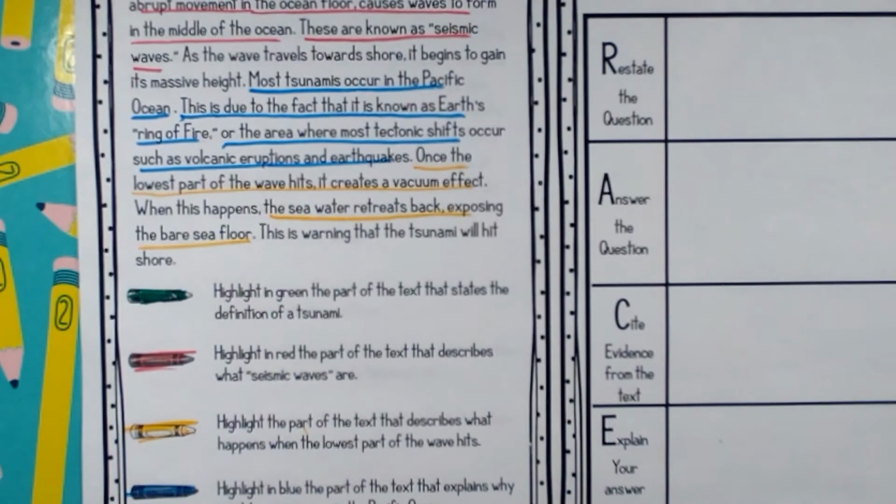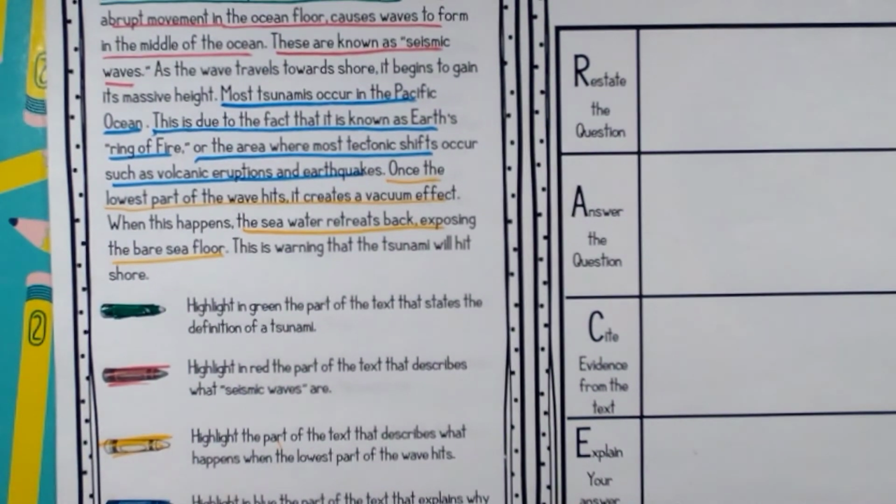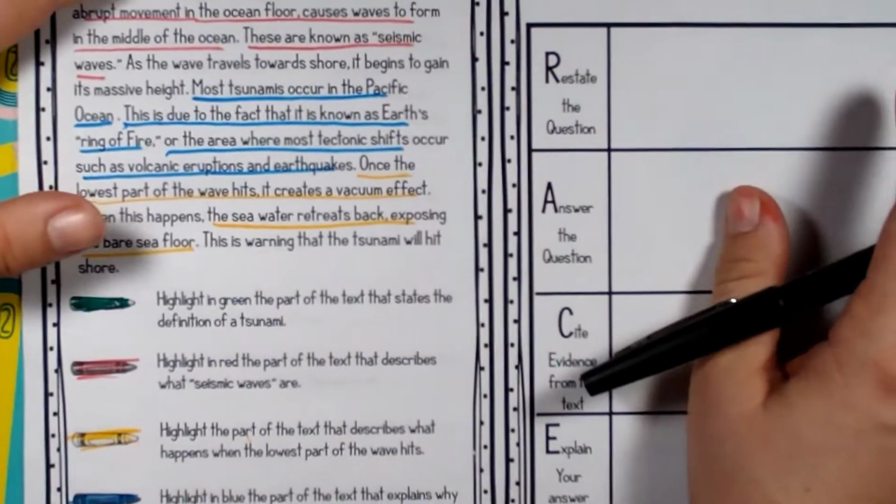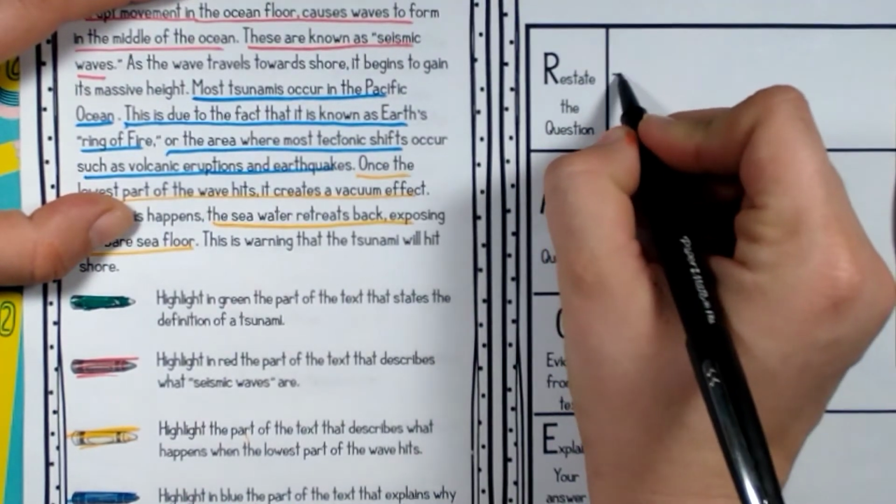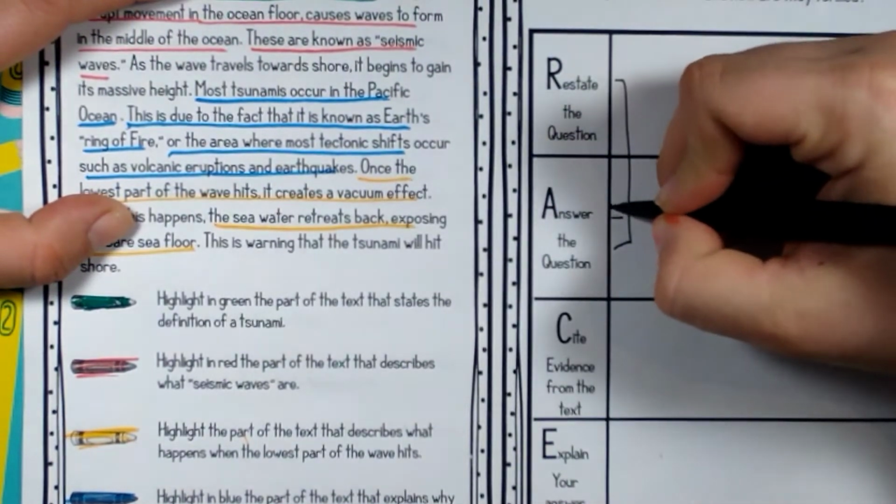So I'm going to use different colors because I do not want to get those confused. So I'm going to get black, purple for now. So restating the question, I'm going to rewrite the question in the form of a sentence. We've learned that for years and years. When we write a complete sentence to answer a question, we always restate the question. So these two here are going to form one sentence.